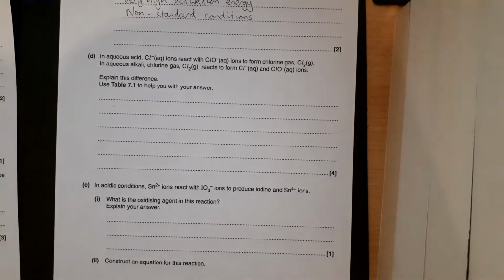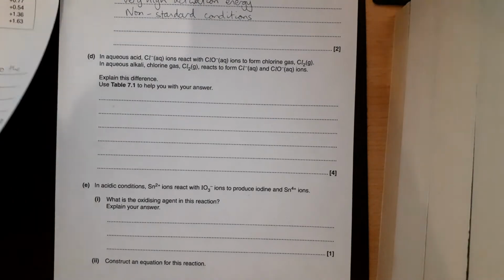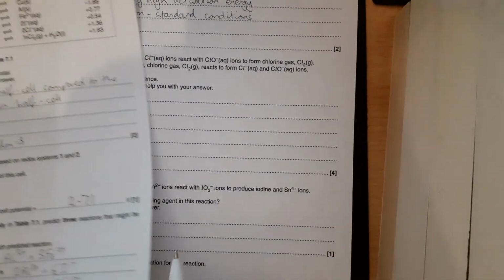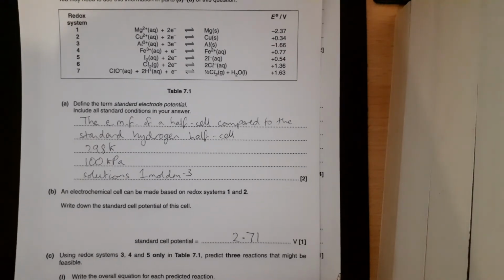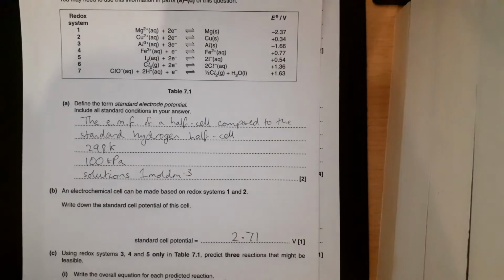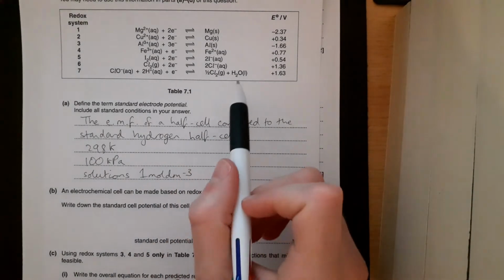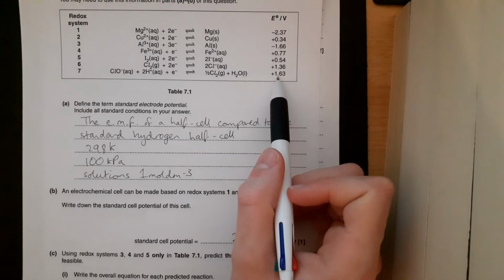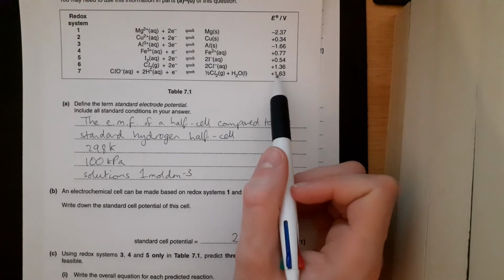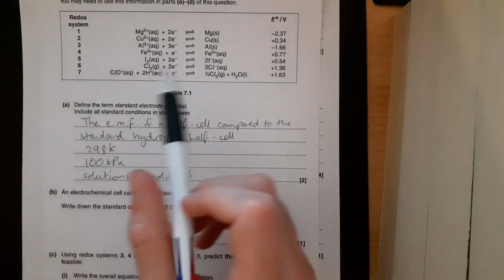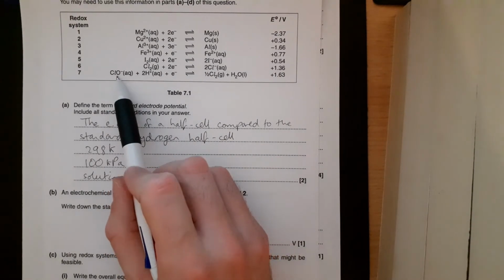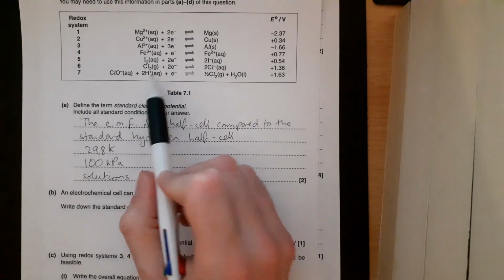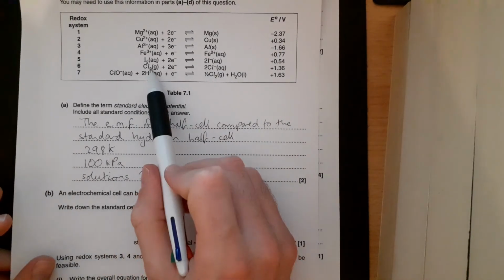Well, it's going to be just whatever's going on with the electrode potentials again, isn't it? One way it's one way round, one way it's the other. So what are we looking at? Chlorine. It's going to be these bottom two, isn't it? We'd expect the bottom one is the more positive value, so we would expect that to be reduced. So we'd expect that to go from left to right, and this number 6 to go from right to left. So we would expect ClO minus and H plus to react with Cl minus and form chlorine gas.